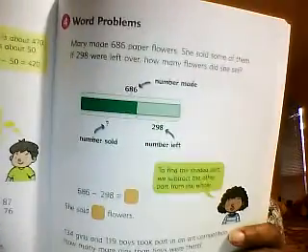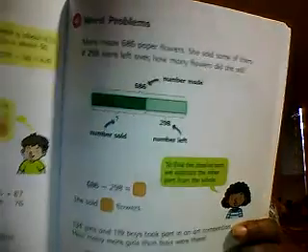You can see word problems are introduced. This is in the State Standards edition. And the first word problem that they encounter says, Mary made 686 paper flowers. She sold some of them. If 298 were left over, how many flowers did she sell?